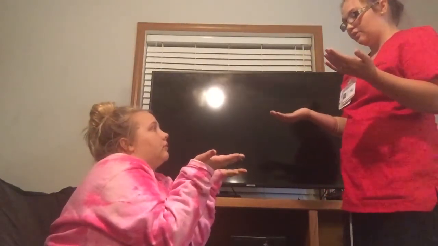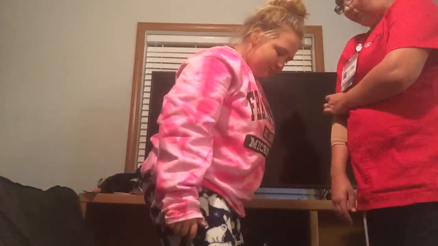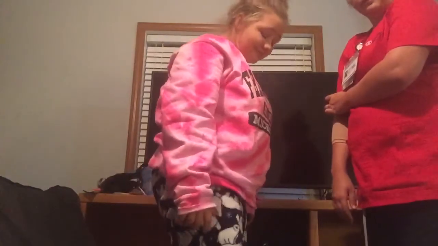Now we're going to move down to inversion of the feet. Bringing your feet in, and then eversion is bringing them out. Okay, go ahead and sit down. And depression is a lowering of the body, and elevation is raising a body part above the body or something.